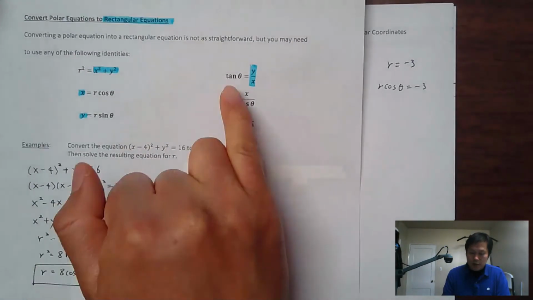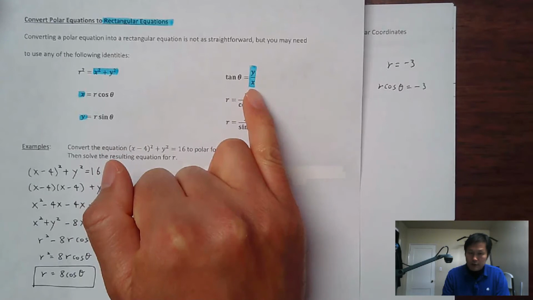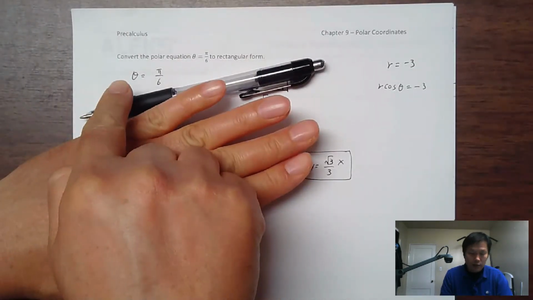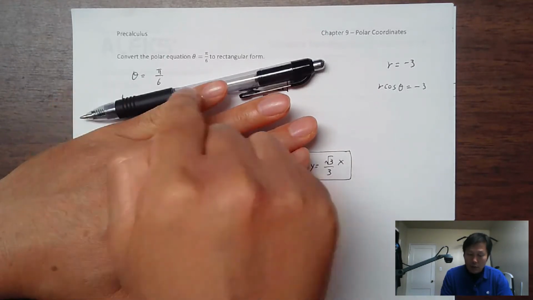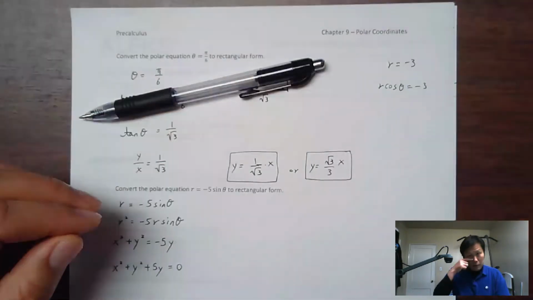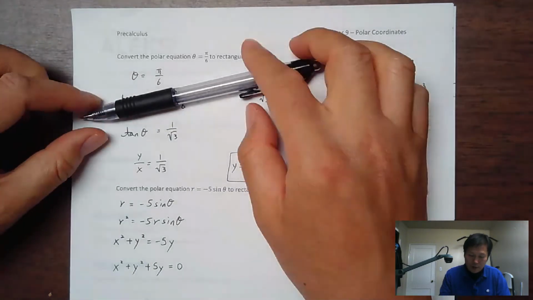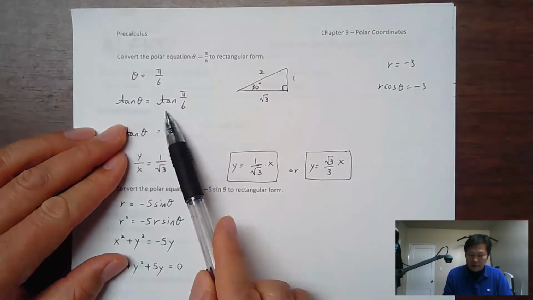So this is the equation you should keep in mind. Tangent theta is equal to y over x. We do have a theta. We don't have tangent theta. So what do we do? Take a tangent on both sides. So from this part to the next part is the part you have to be careful. Take a tangent on both sides.